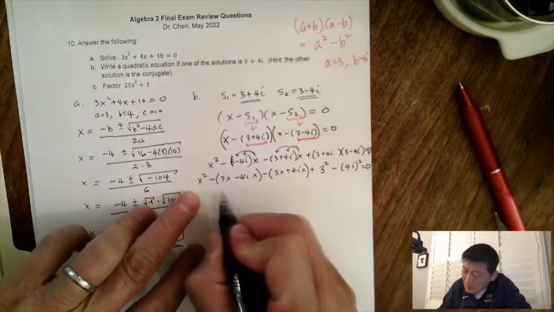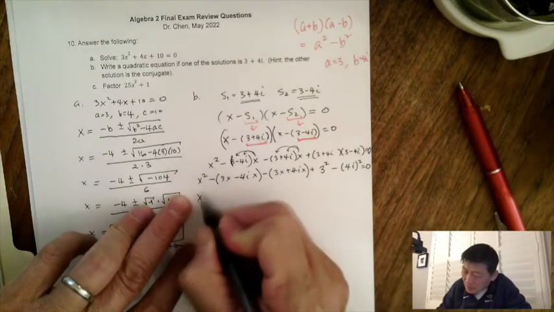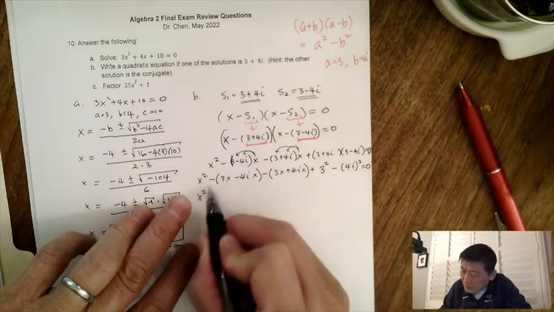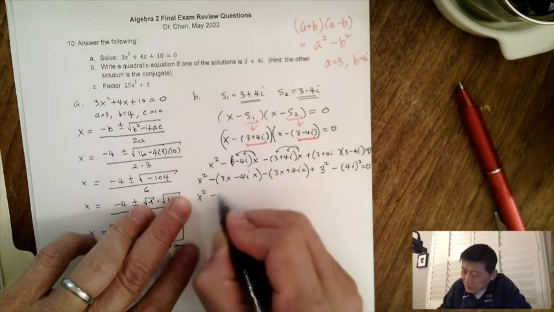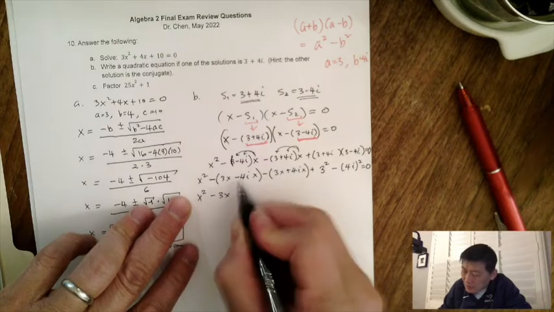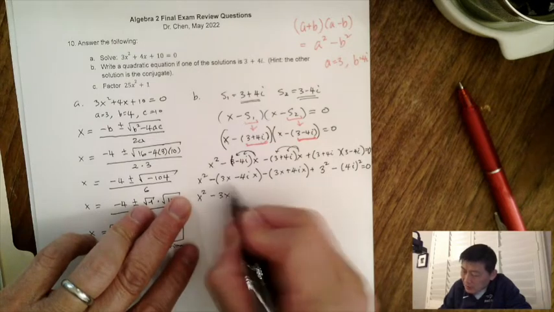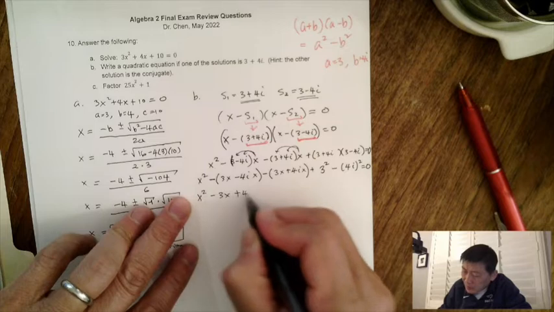So now let's keep going. X squared. Now this is just taking off the parentheses, but here we have a negative outside the parentheses. So you see the one inside is going to change the sign. So minus 3x, then it becomes plus 4ix.